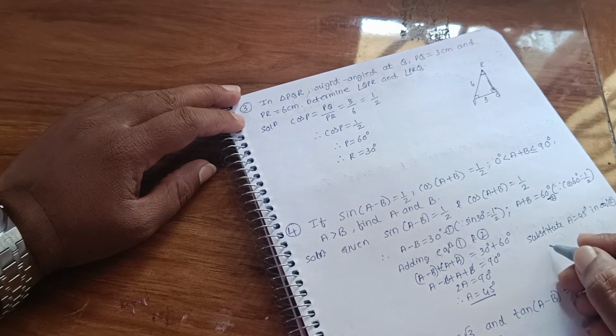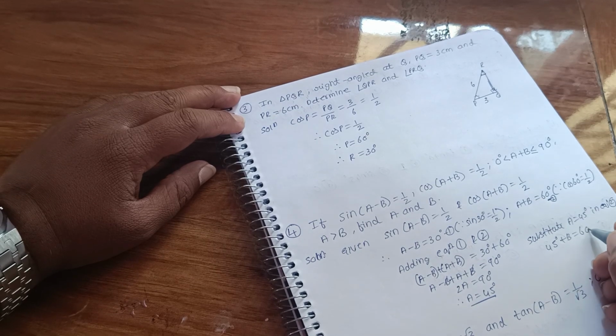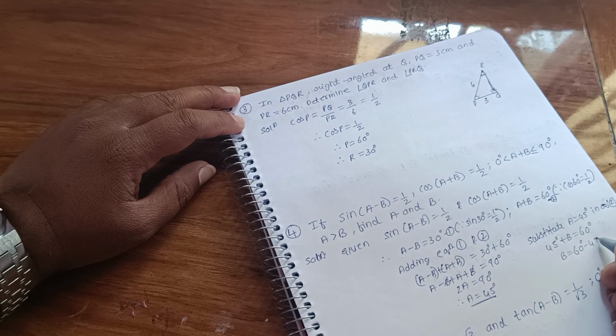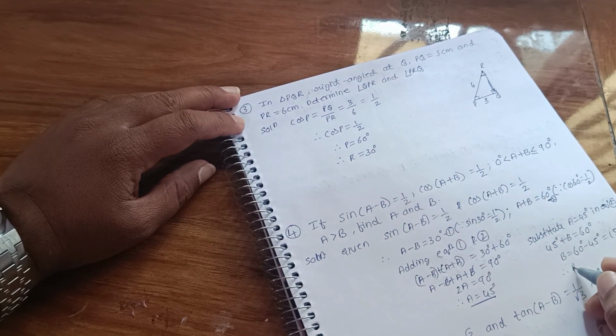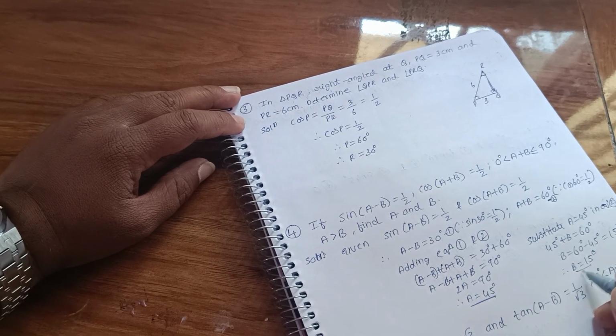in equation 2. So it will be 45 degrees plus B is equal to 60 degrees. B will be 60 degrees minus 45 degrees, which is equal to 15 degrees. So therefore B is equal to 15 degrees. We got A as 45 and B as 15.